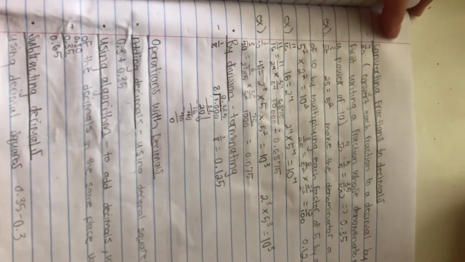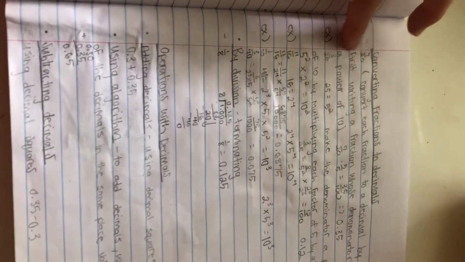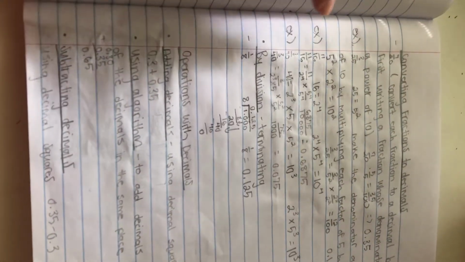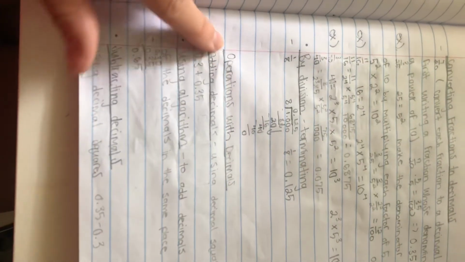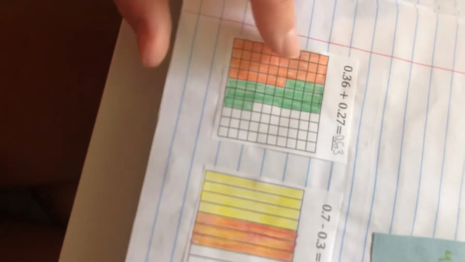And then on page 55 we have converting fractions to decimals and some examples, and division by terminating, and there's an example over here of division by terminating. And then operations with decimals, adding decimals, using algorithm, and subtracting decimals. And then over here we have an example of adding decimals and subtracting decimals from my activity book.